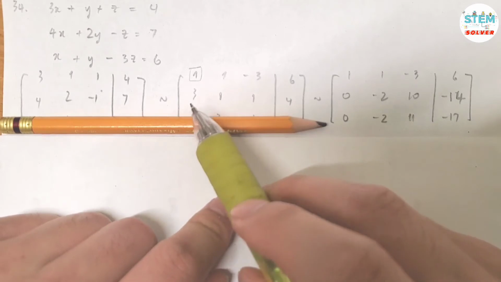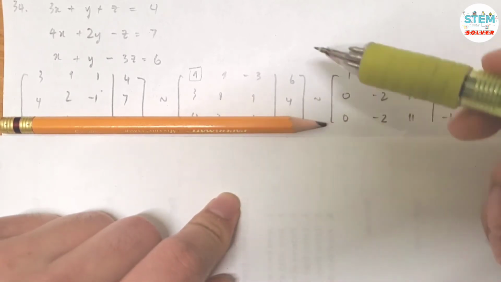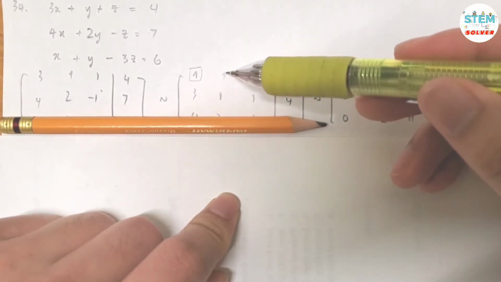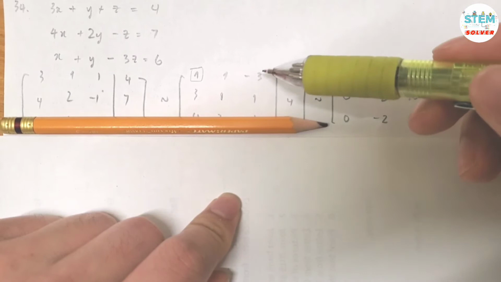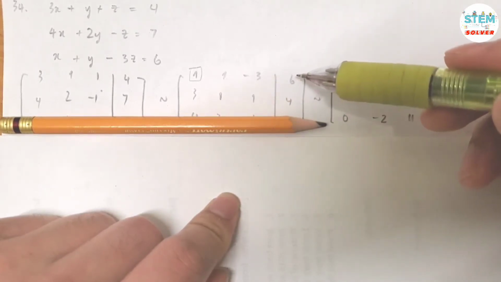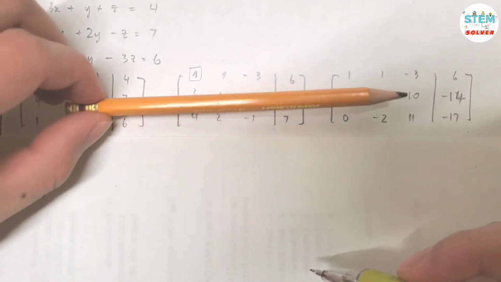working on the second row, multiply the first row by -3 and add it onto the second row. -3 times 1, -3 plus 3, 0. -3 times 1, -3 plus 1, -2. -3 times -3, positive 9 plus 1, 10. -3 times 6, -18 plus 4, -14. Okay, we're done with the second row.